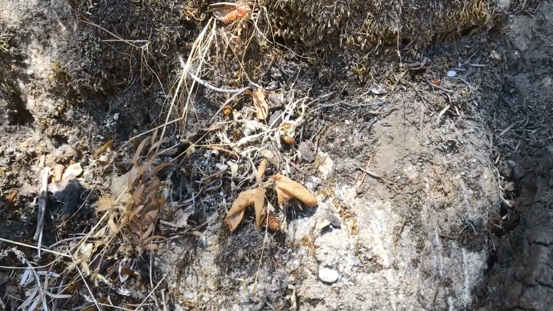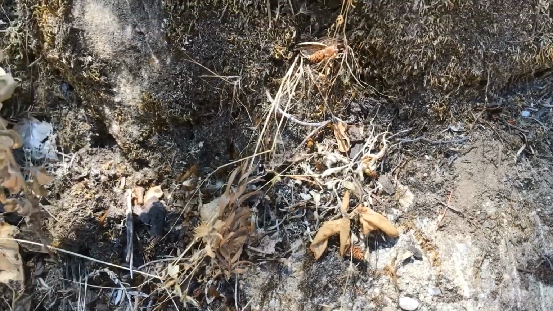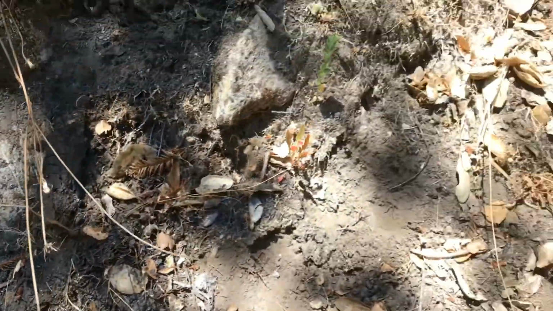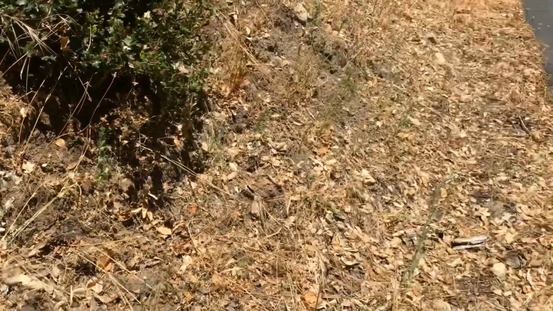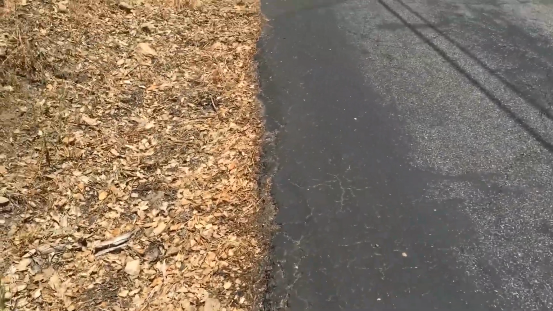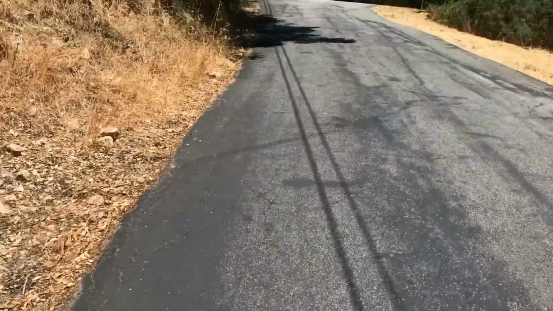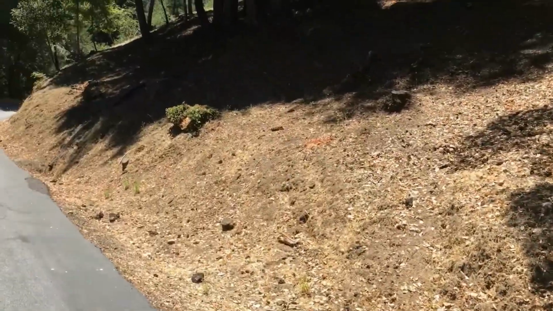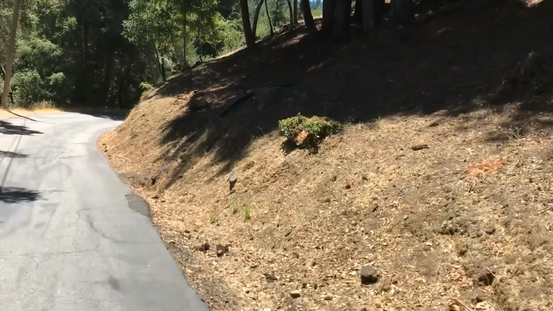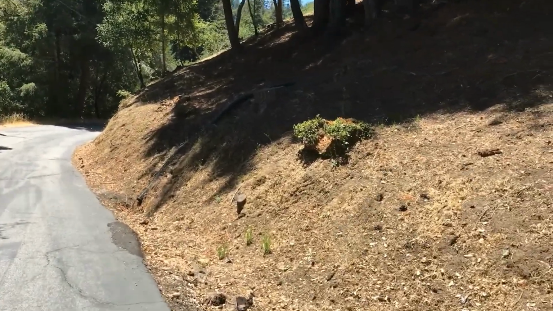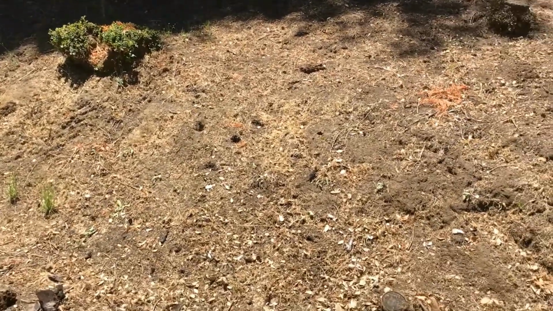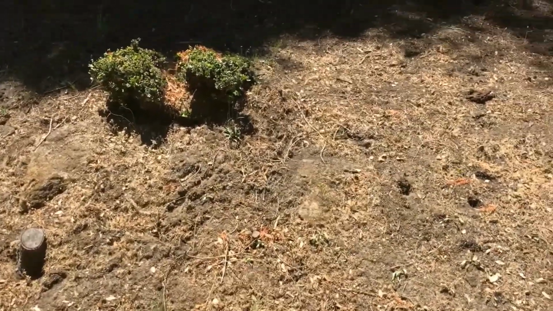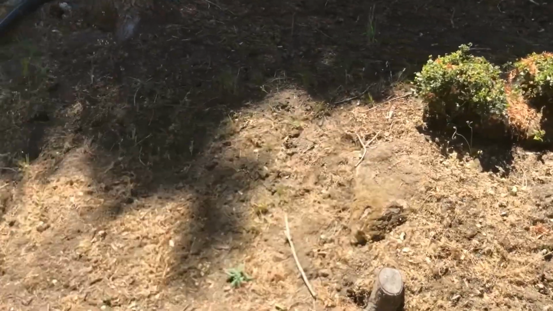Some calcite. But what I wanted to show you was further down this hillside, although I suspect maybe right here that the fault splits.